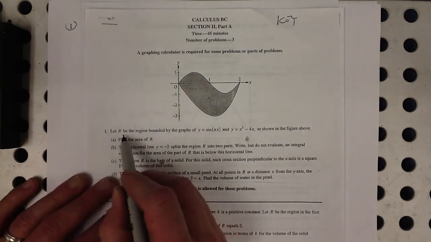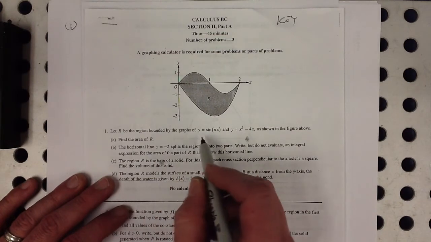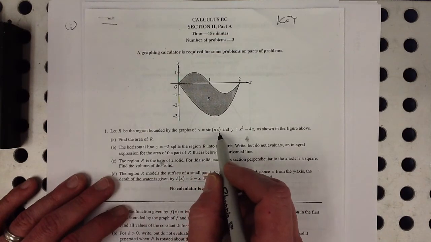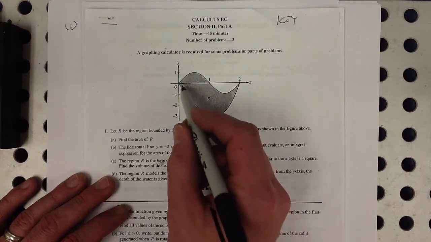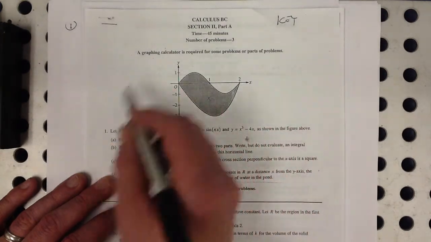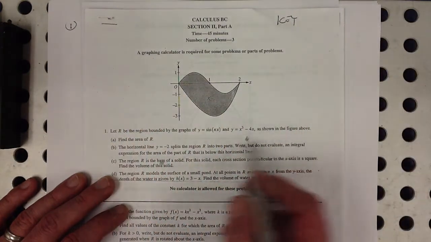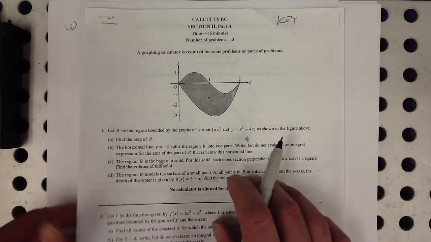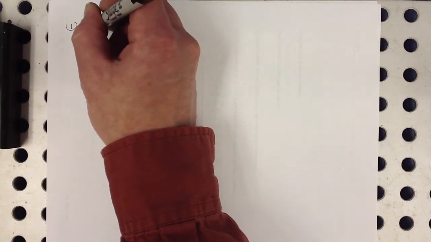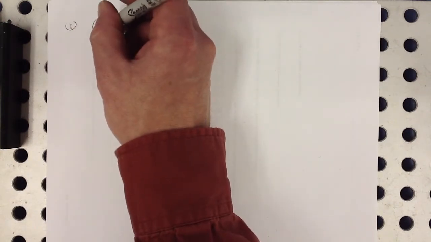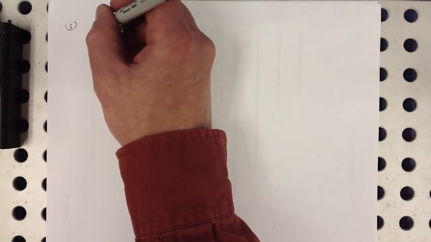So let R be the region bounded by the graphs of y equals sine pi x and y equals x cubed minus 4x, part of a cubic, as shown in the figure. Find the area of R. Well, let's see. Area is the integral of the top one minus the bottom one. This is not volume, so I don't have to square anything.